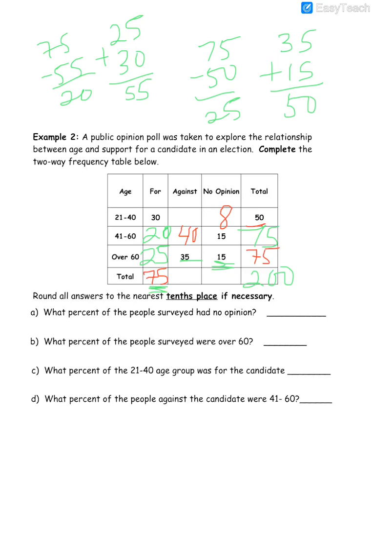Okay, let's add going this way. So I have 8, 15, 15 is 38. Add going this way, 75 and 38 gives me 113. And if I subtract 113 from 200, I get 87. If I add 40 and 35, that's 75. If I subtract it from 87, I get 12. And I could check going across. 50 minus 30 and 8 is 38, and 50 minus 38 is 12.